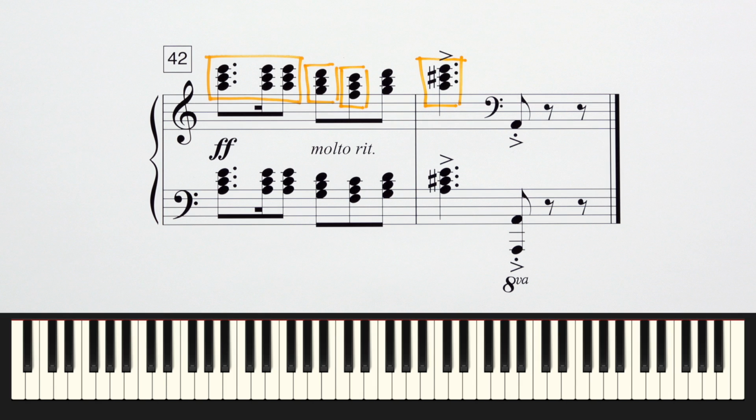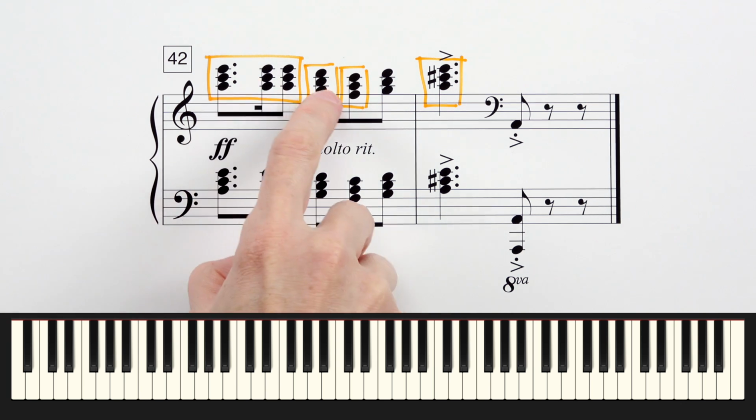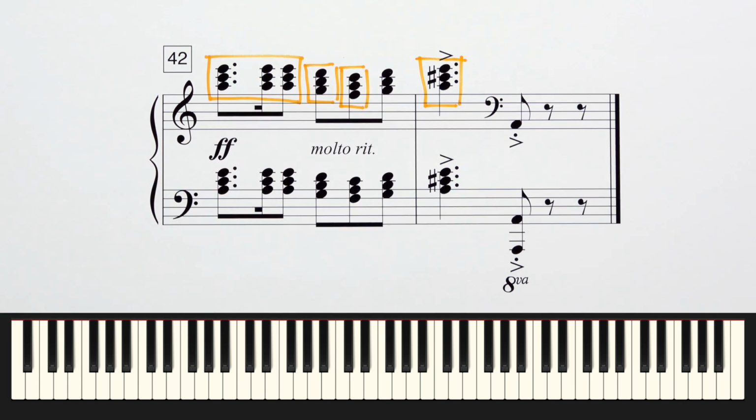Now we're ready for the last two measures of this piece. Let's do some chord analysis. Every chord where I've drawn a box, can you pause the video and analyze, figure out the name of each of these chords? Then press play and we'll check it out together.